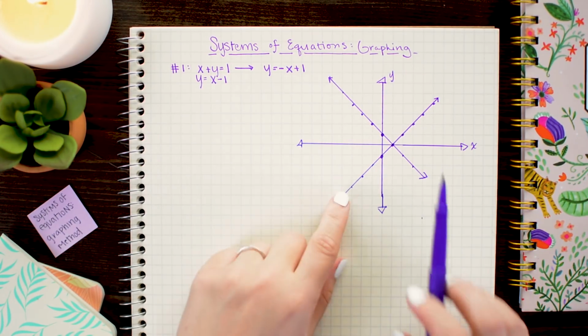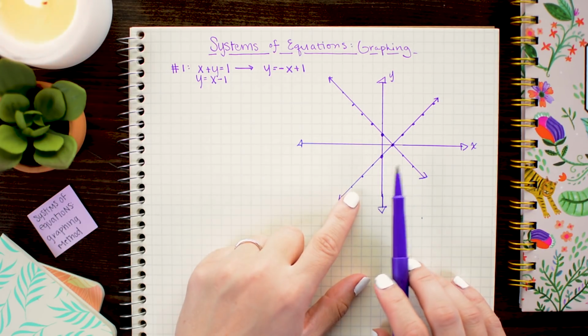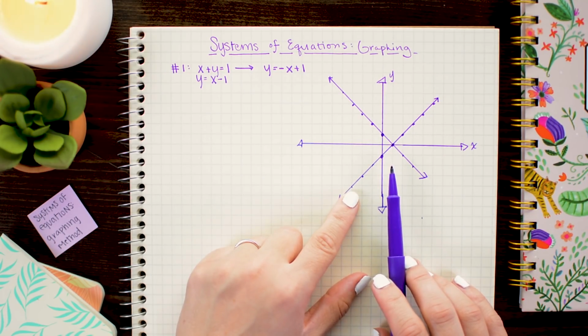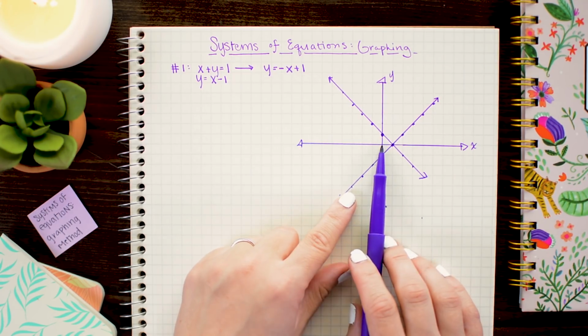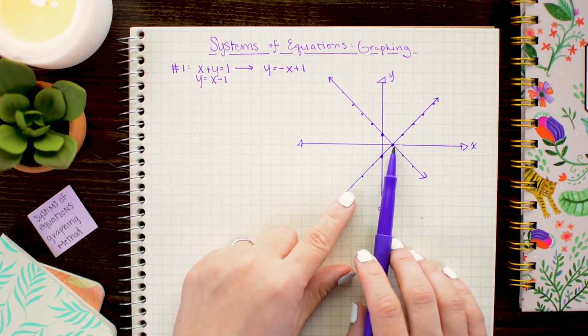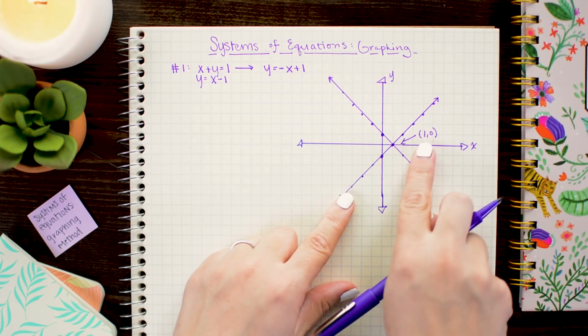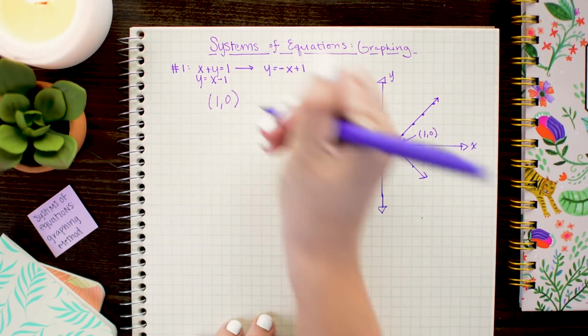Our answer is the place where the 2 lines intersect, and if our equations are nice to us, that will be on a whole number interval, which it is in this problem, so it looks like it's at the point (1, 0). So that's our solution to this problem.